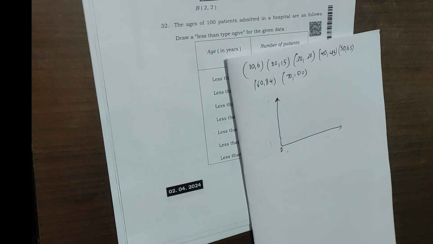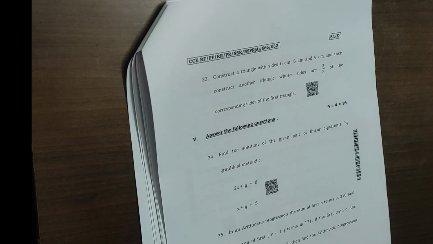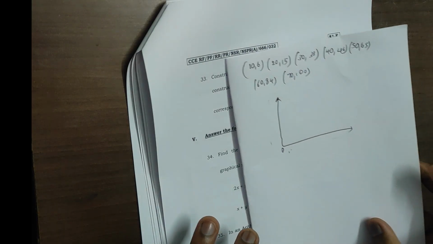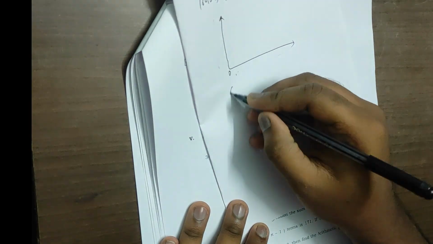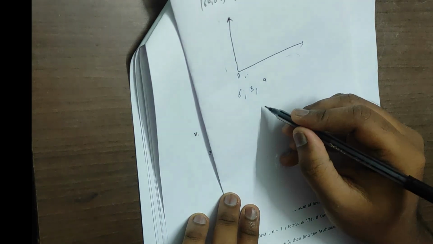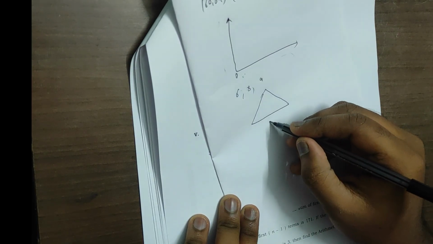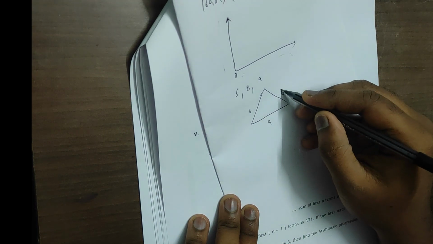Now let us move into the 33rd question. Next question. Here they asked us to construct a triangle with sides 6 cm, 8 cm and 9 cm, and then construct another triangle whose sides are 2 by 3 of the corresponding sides of the first triangle. They are given the sides of the triangle 6, 8 and one more is 9. First draw that triangle. Consider your highest number as the base, 9, draw here 6, then 8.